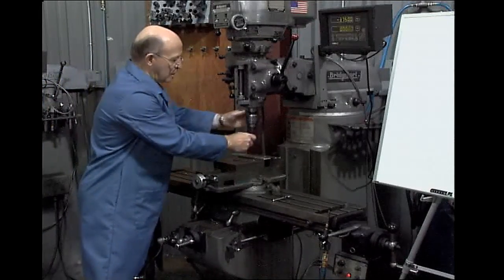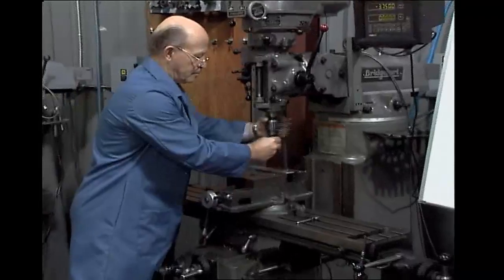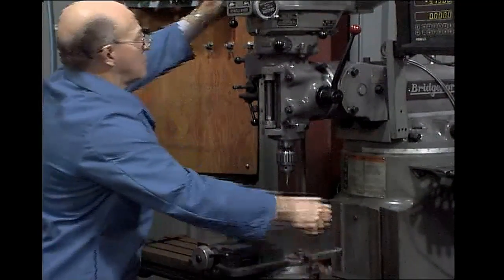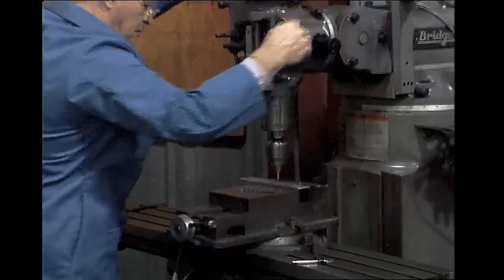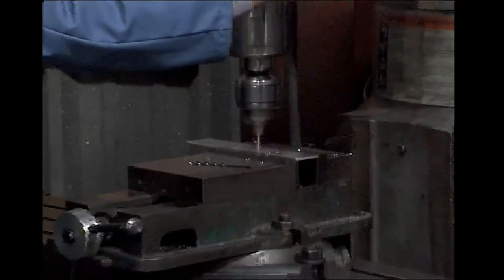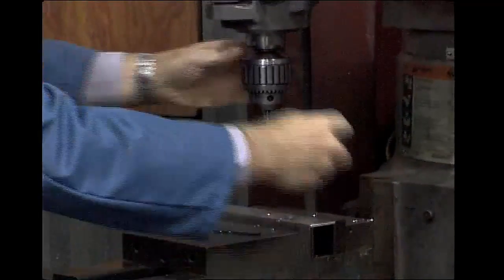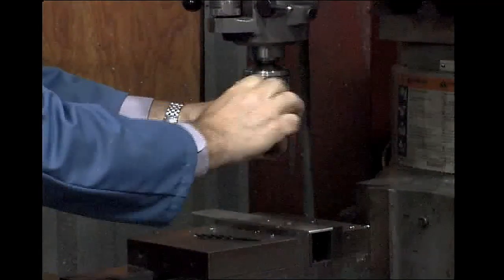I'll put back in my center drill. Now drill my 3/16 hole.